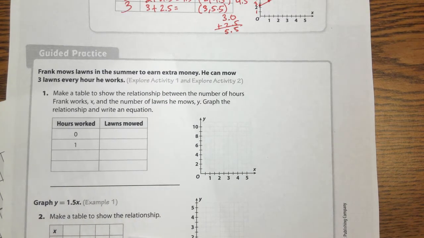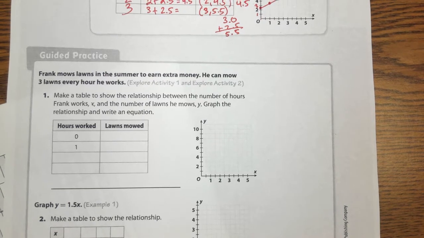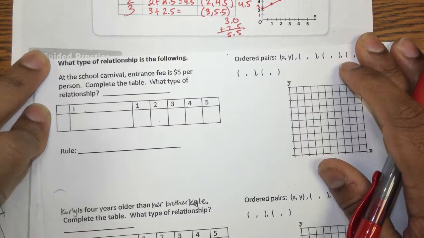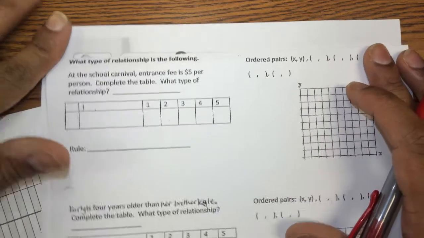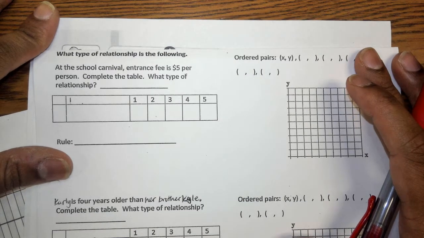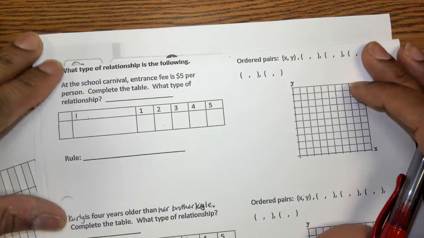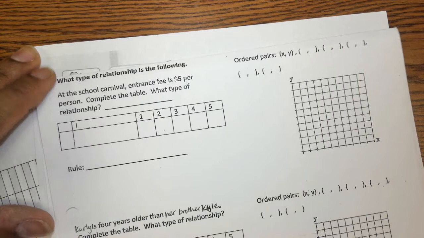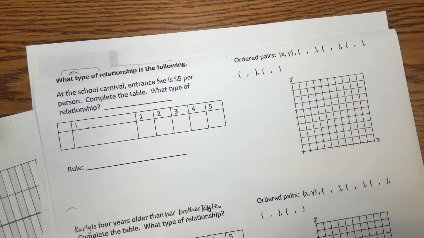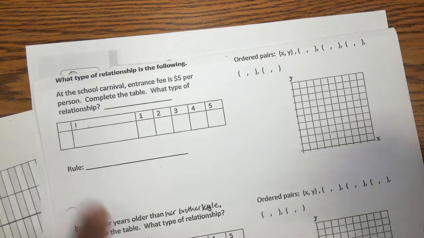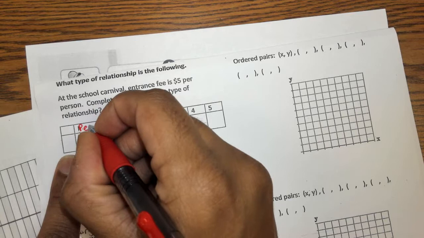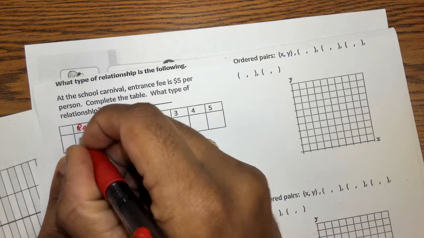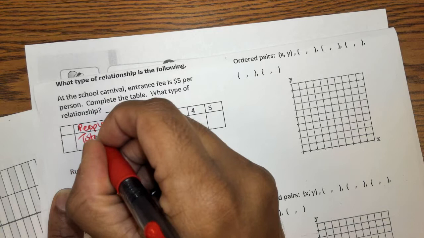Okay. Alright. The very first one at the top. It says, what type of relationship is the following? At a school carnival, the entrance fee is $5 per person. Complete the table. What type of relationship is it? So there's an entrance fee of $5. So if I had to think about it for each person, we want to think about, well, if one person bought a ticket, how much would that cost? 2 people bought a ticket, how much would that cost? This could represent the number of people and the total entrance fee.